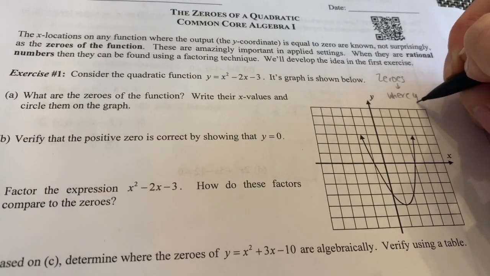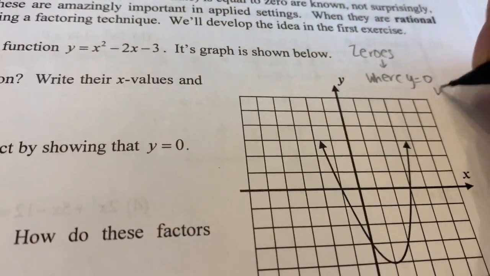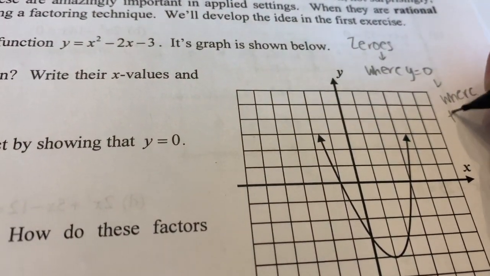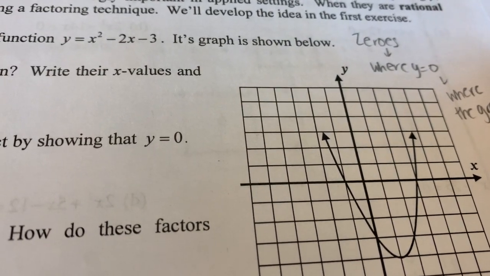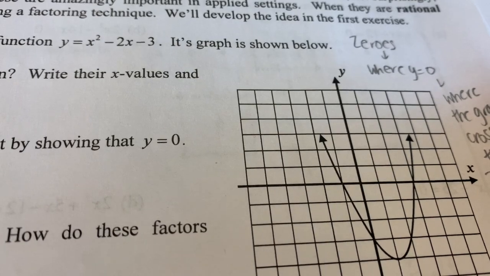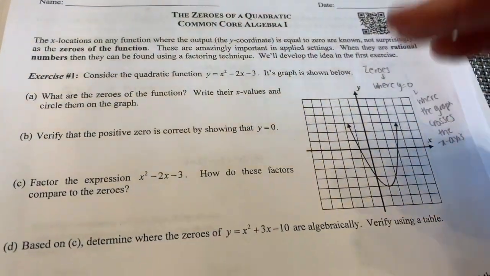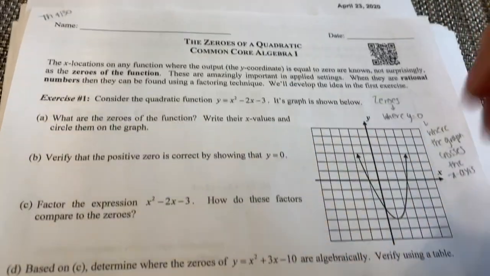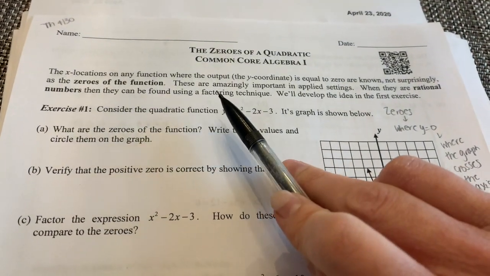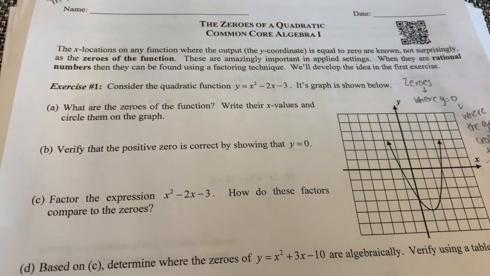The zeros are where y equals 0. And in other words, that's where the graph crosses the x-axis. Okay? That's just a little side note for you. So if we look at this graph, I'm sorry, I skipped up here. So these are amazingly important in applied settings. So like I already said, they're super important.